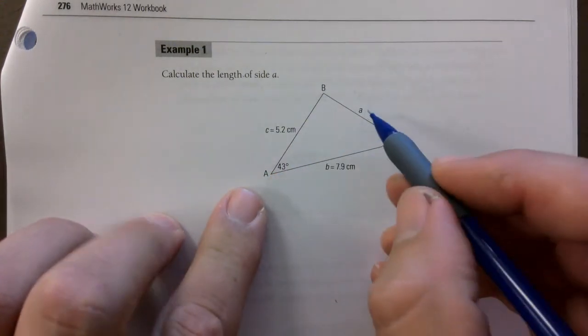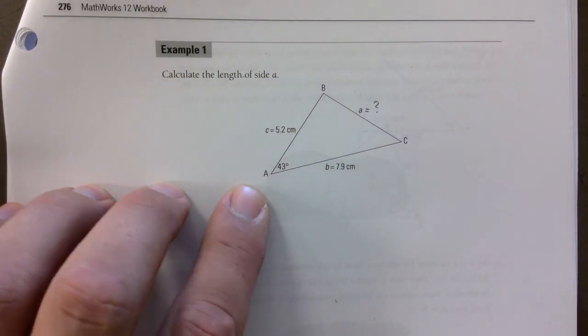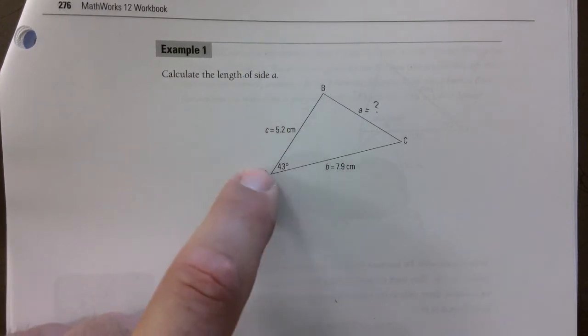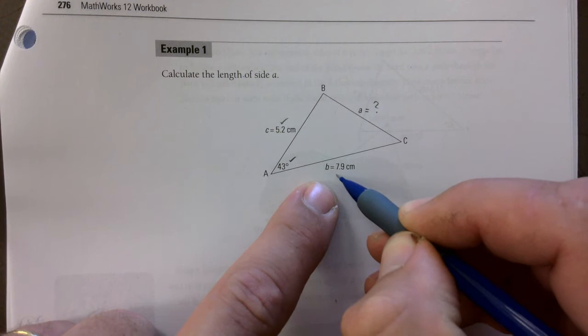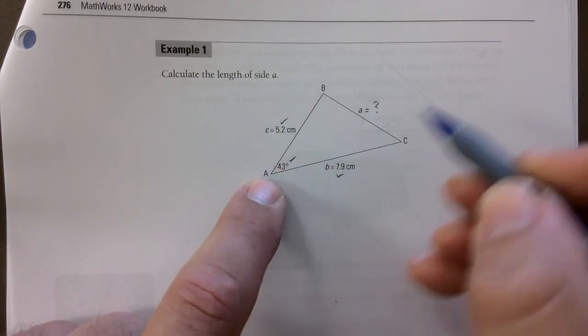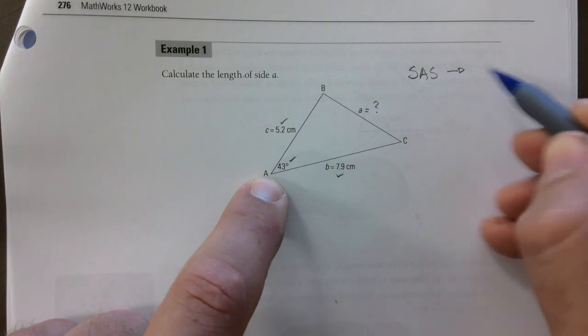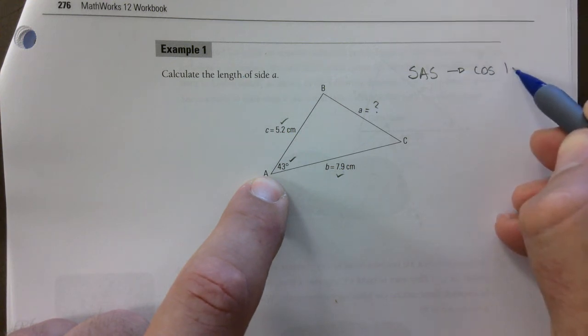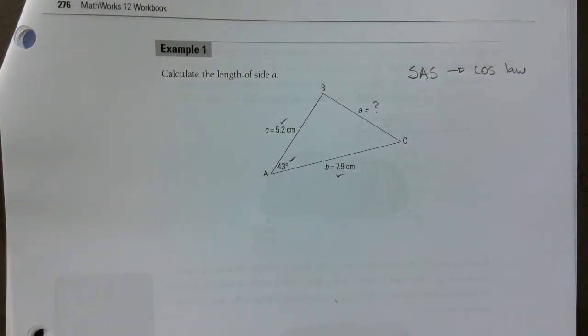Calculate the length of side A, so they want this one. That's your question mark. You recognize that this is a side angle side? Watch this, you know this side, you know the angle in between them, you know two sides. So this is an SAS. What are you going to use for it? You're going to use cosine law.